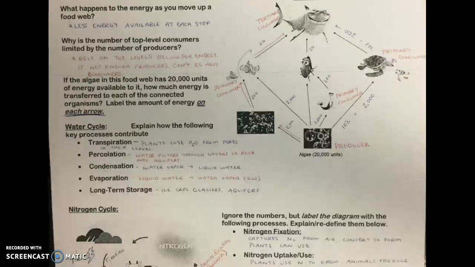All right, so if we start with 20,000 units of energy, 10% of 20,000 is 2,000. So here this turtle can consume and have 2,000 units of energy. 10% of that is only 200 going to the shark. So for the shark, he gets 200 calories if he eats a turtle. If the energy went from the algae to the shrimp to Dory, we are going from 20,000 to 2,000 to 200 to 20 now. So he's not going to get a lot of energy from eating Dory because she went through a lot more steps.